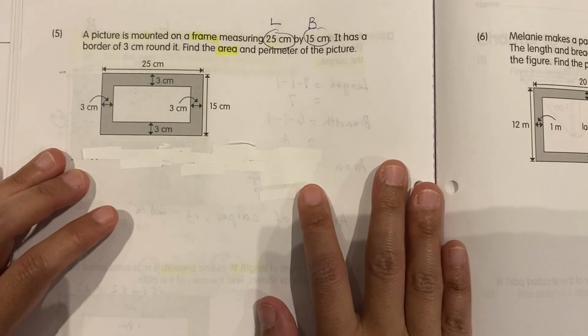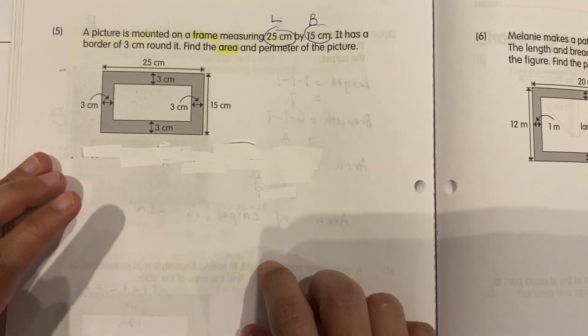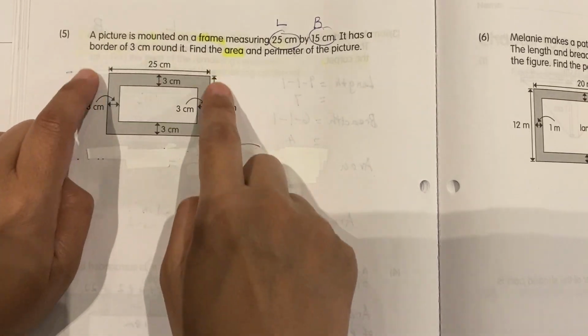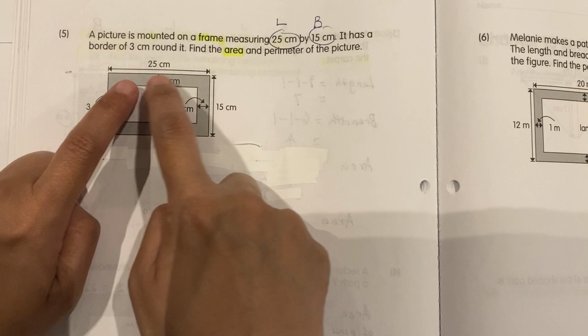Okay, for question number 5, this is about a picture. A picture is mounted on a frame measuring 25 cm by 15 cm. So where do you think the frame is? The frame is actually the one outside, because the frame must be bigger than the picture.